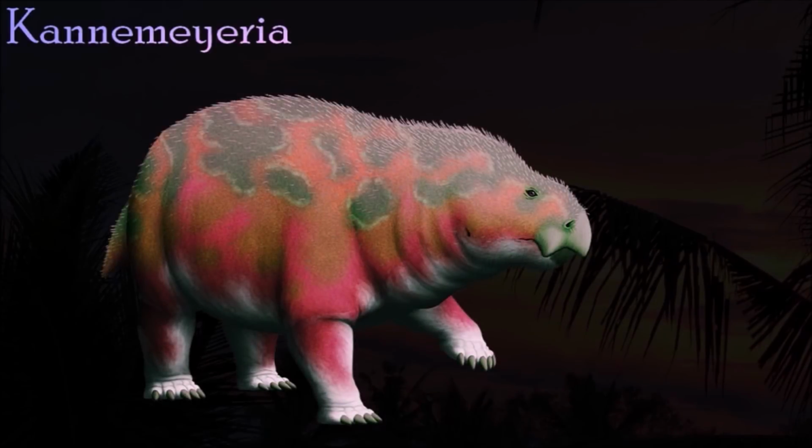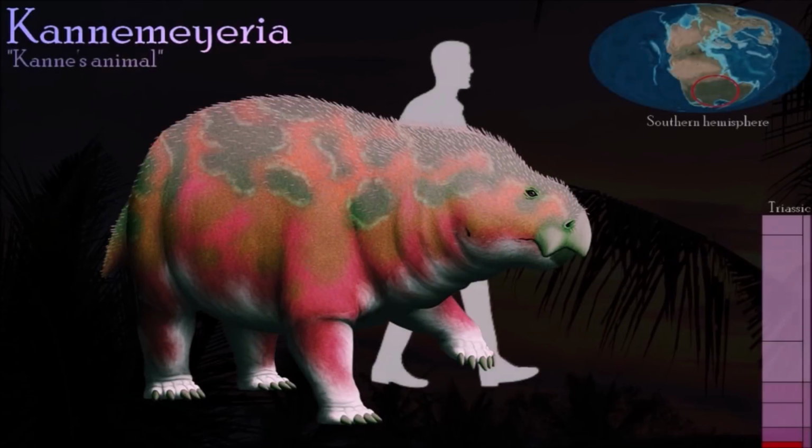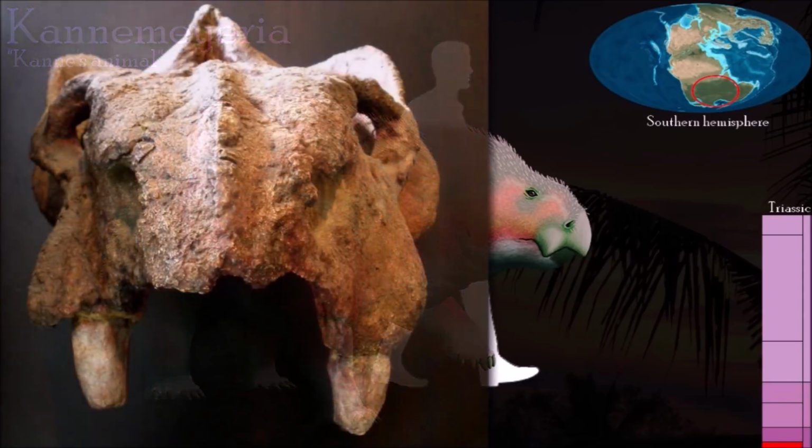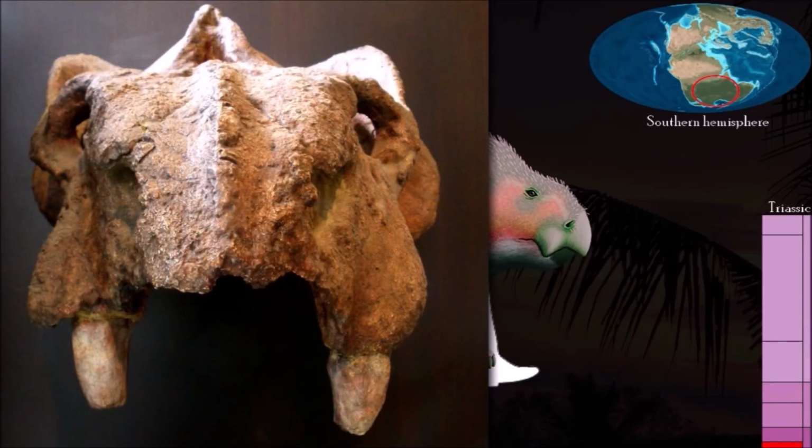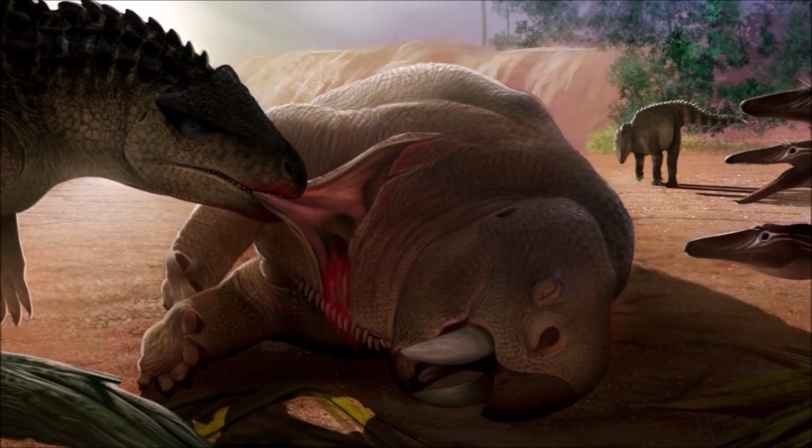Only a few groups survived into the Triassic period, including the Dicynodonts. The rhinoceros-sized Kannemeyeria was descended from one of these and had large canine tusks but otherwise lacked teeth. Instead, it possessed a beak for cropping food, and horny plates lined its mouth.